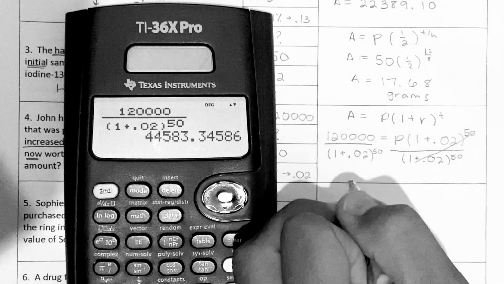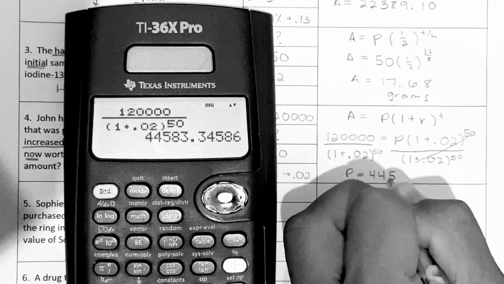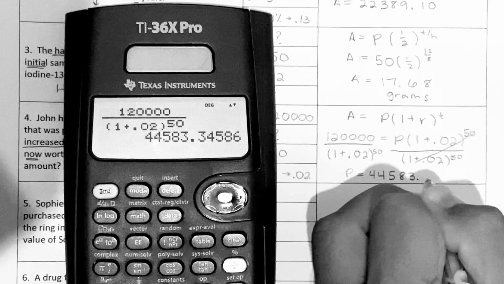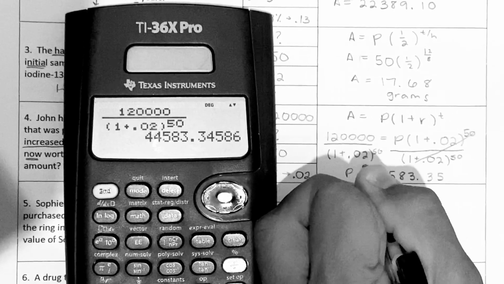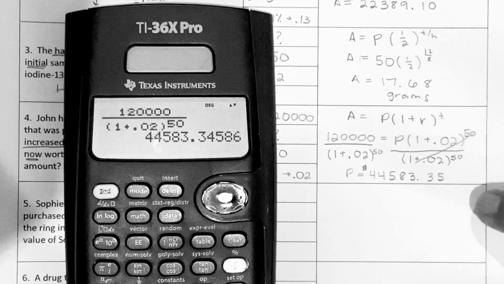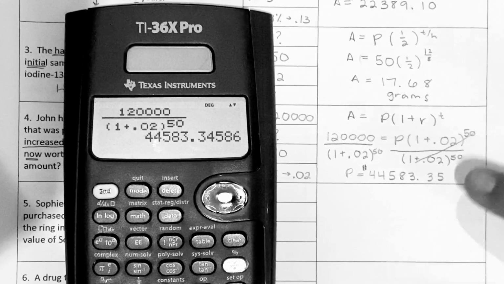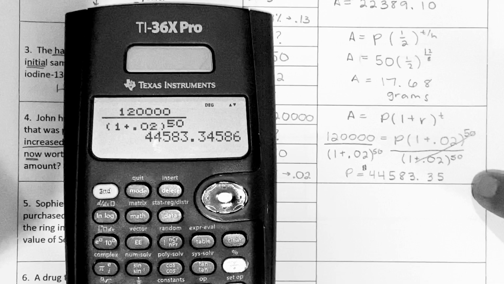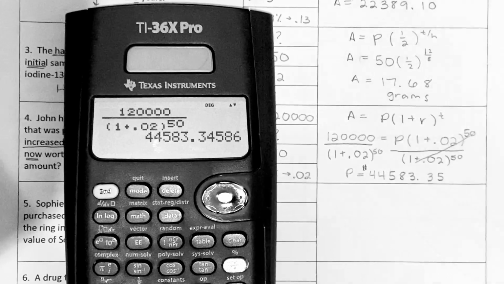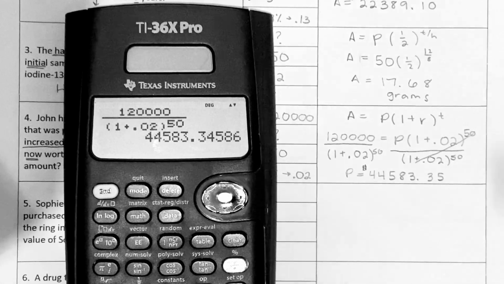And then we get P is equal to $44,583.35. So essentially what this means is they bought the land for $44,000, and now that it's been 50 years later, it's worth $120,000. So they bought it for $44,000, and now it's worth $120,000. It grew in value. The value at the end should be more than what it started at.